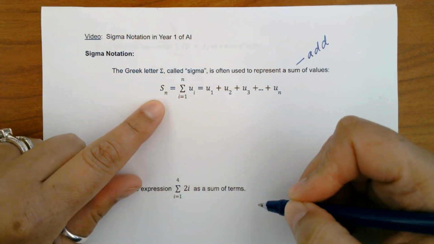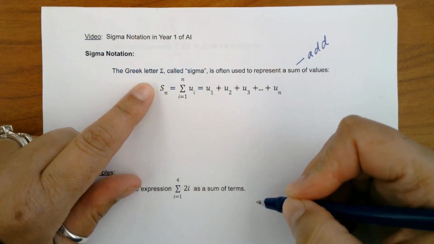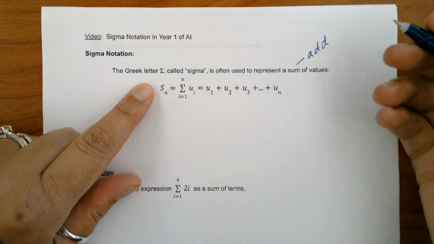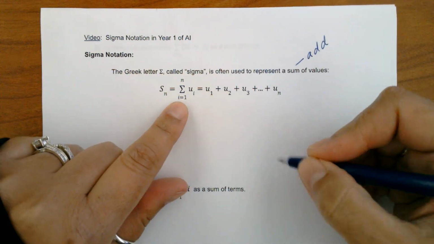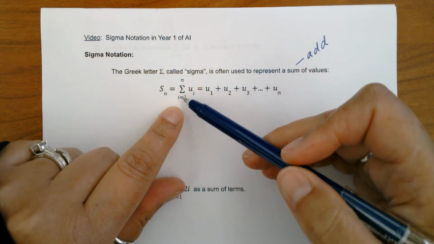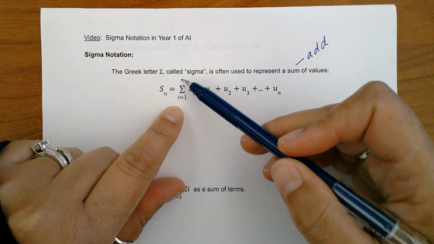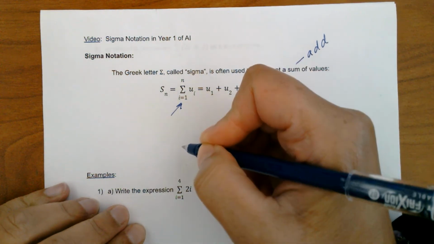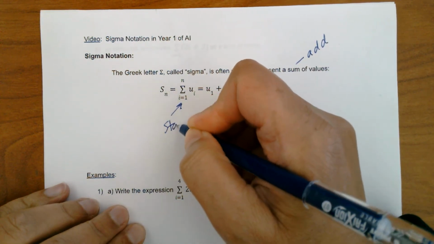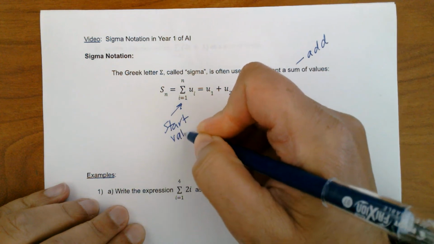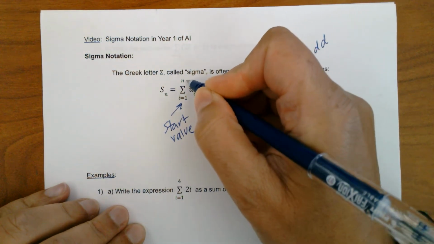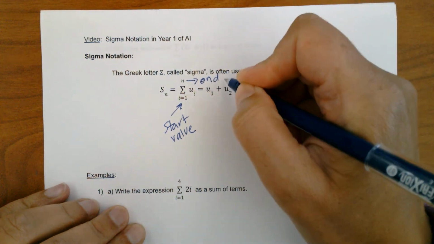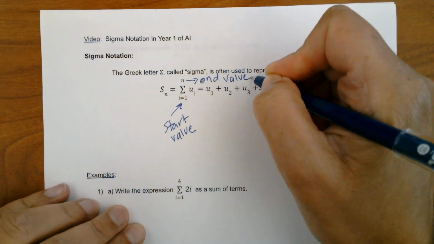So we have S sub n. This S represents the sum of some series of values. Now we have sigma i equals 1 to n. The i is where you start. So wherever that number is, that's your starting value. The n is your end. Get it? End. Your end value.